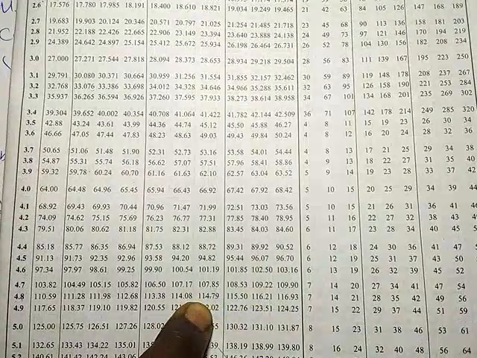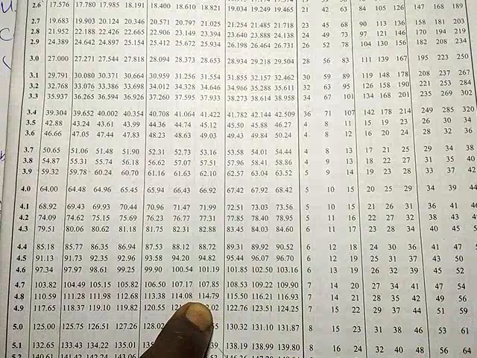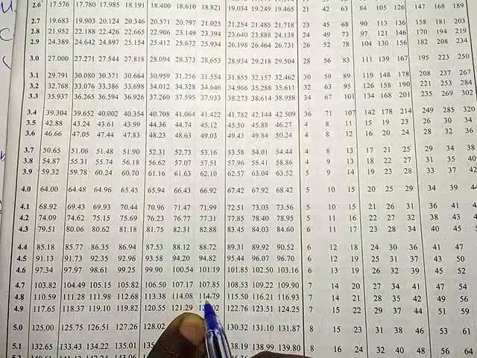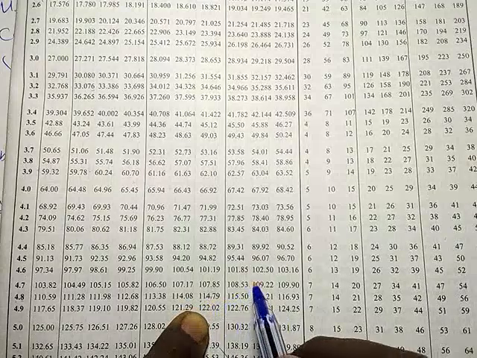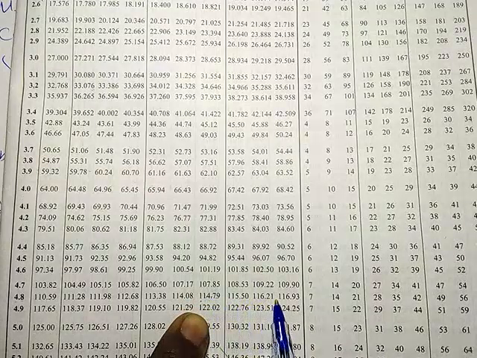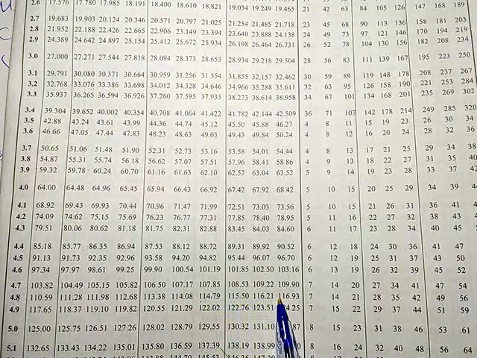That is 114.79. You can see it is 114.79. Next, we go across to where we have the last digit, which is 5.